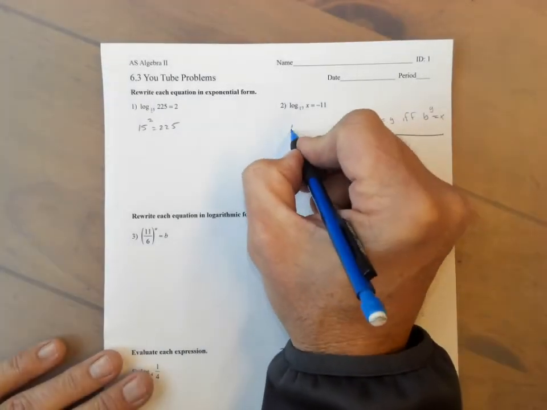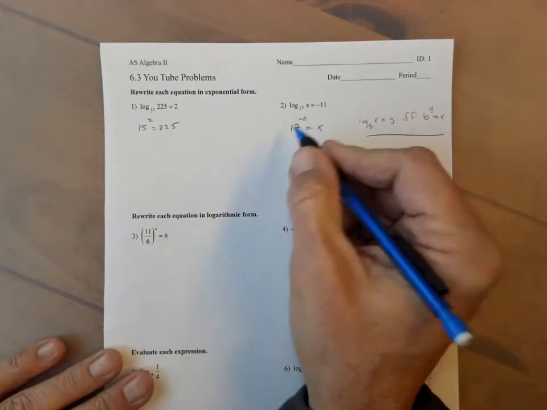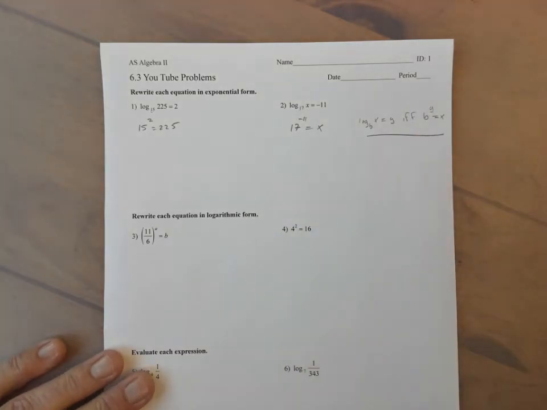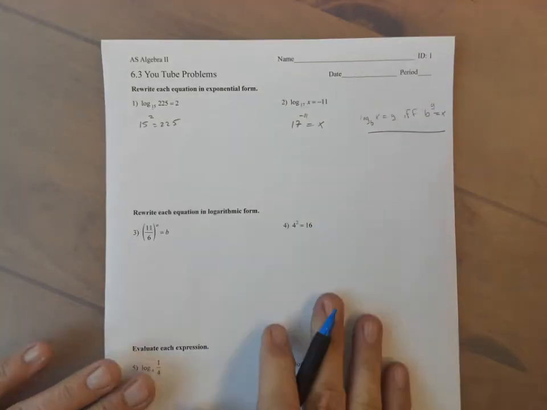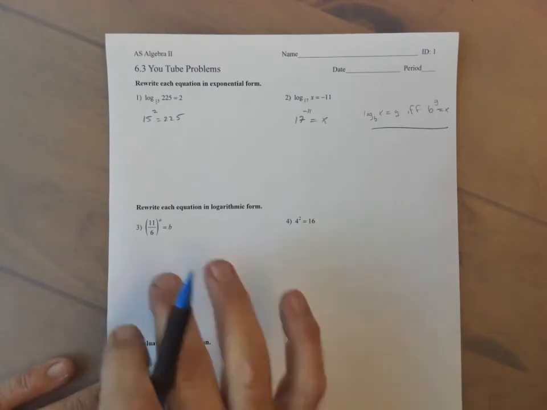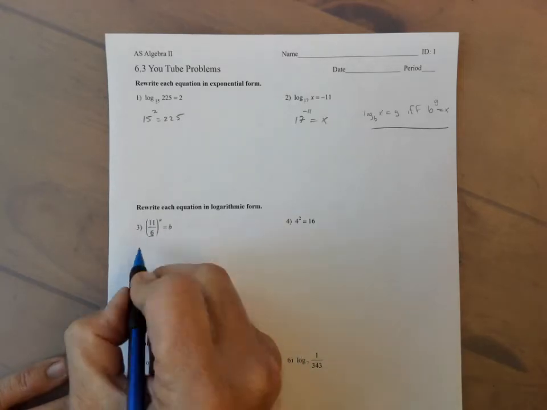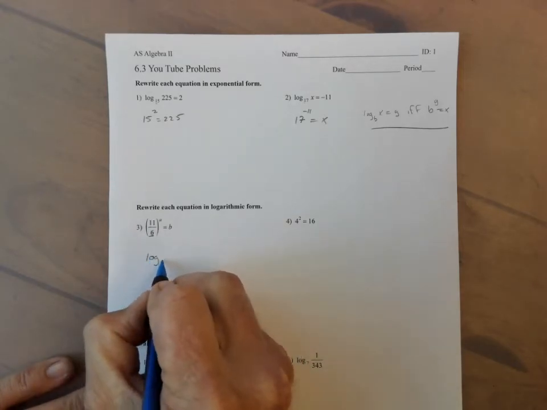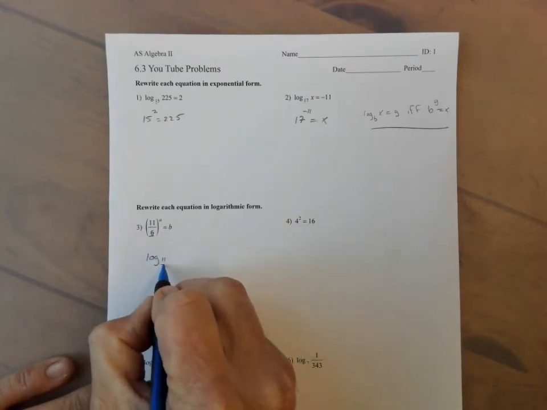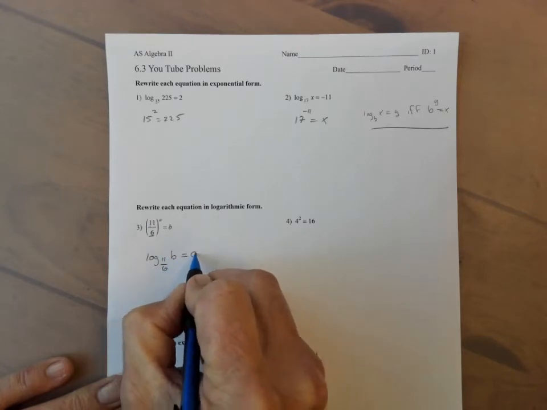And here the same thing, 17 raised to the negative 11 is equal to x. We don't really need to compute that, we're just rewriting it. So here, sometimes it's a little more difficult going from the exponential to logarithmic. But one of the key things is, remember, that's your base. So we have the log base 11.6 of b is equal to a.